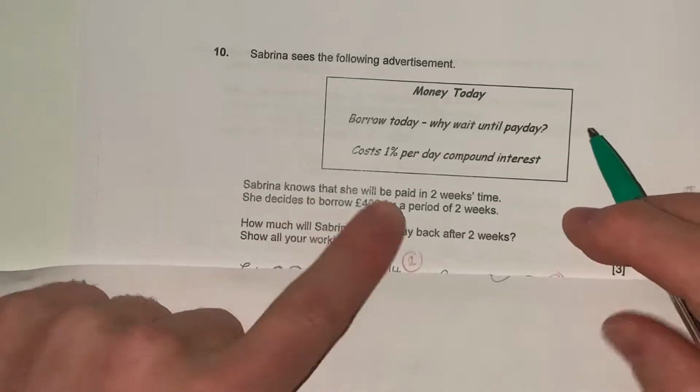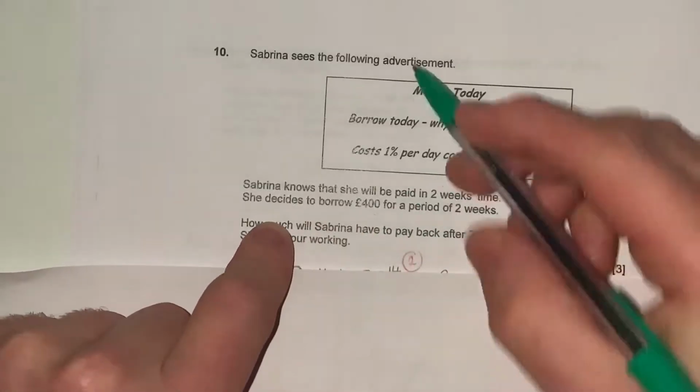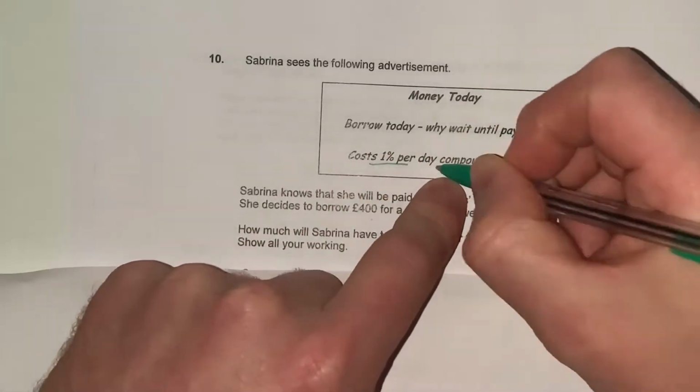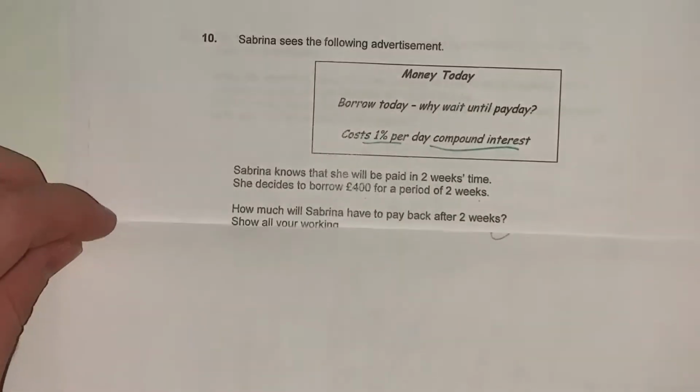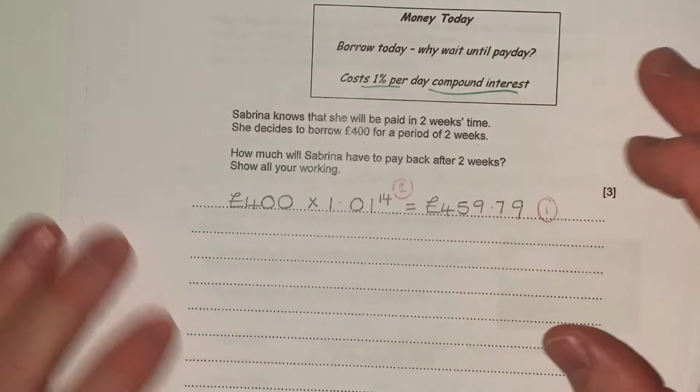Sabrina knows that she will be paid in 2 weeks' time. She decides to borrow £400 for a period of 2 weeks. But it says it costs 1% per day compound interest. So you've got to remember the method for this. They've written a funky method here, but what I'd rather do is show you how they got it.